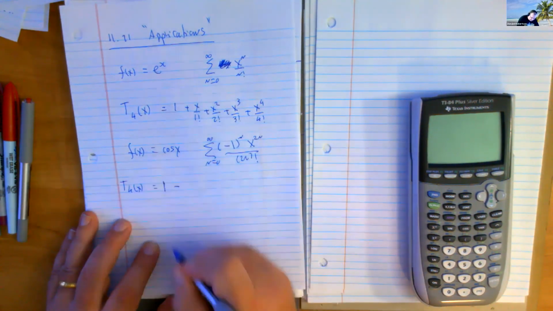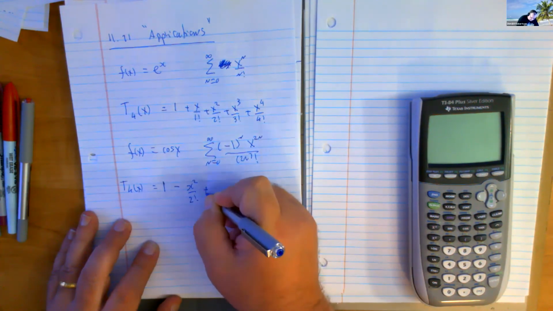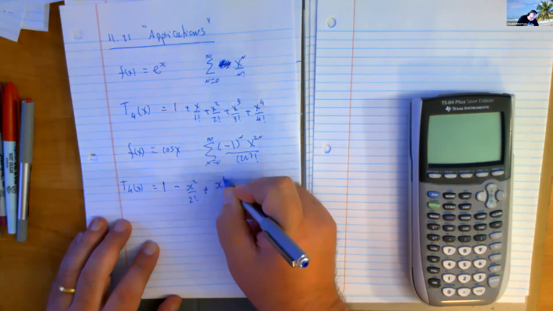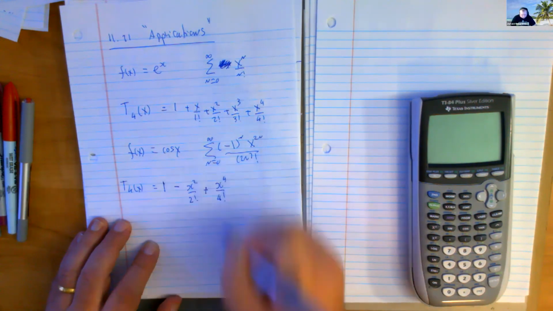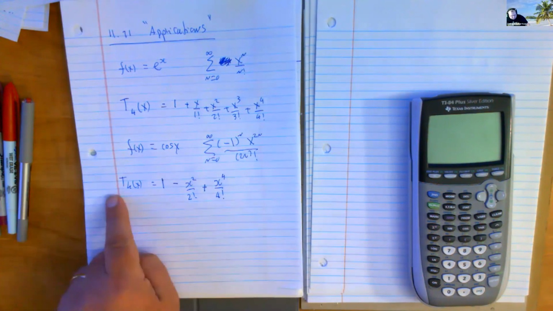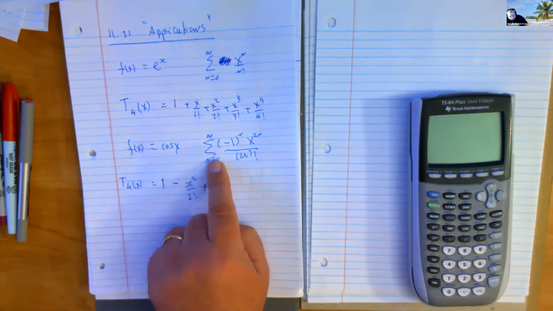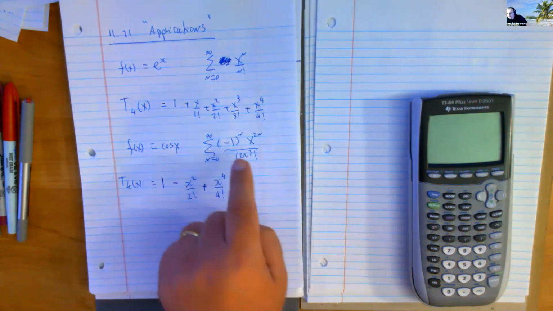Then you get negative x squared over 2 factorial, and then plus x to the 4 over 4 factorial. In this case, T4 of x indicates that the highest power of x is 4. It doesn't indicate that you use n equals 4, because in this formula half the terms are zeros.